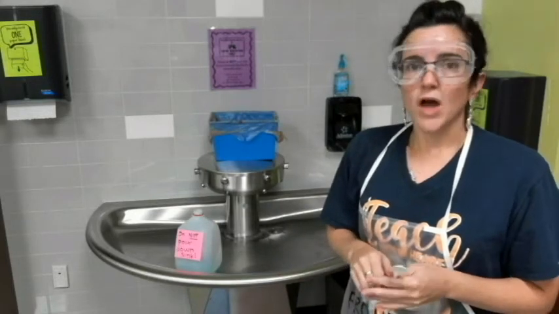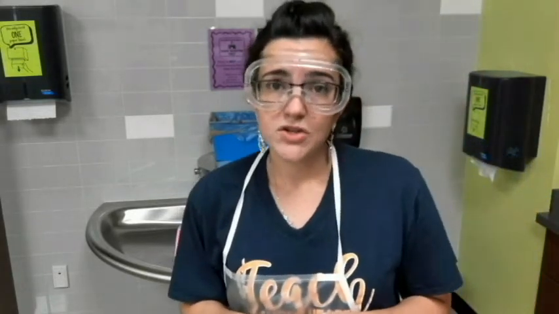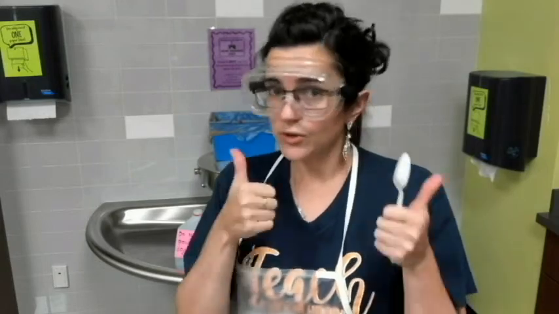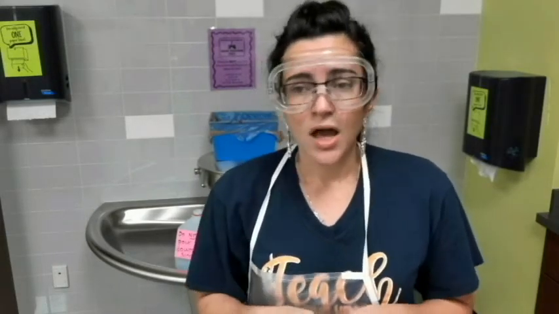So again, we always want to ask and get permission if it's okay to pour down the sink, if it's okay to put straight in the trash can, and so on and so forth. Because again, safety first in the science lab.